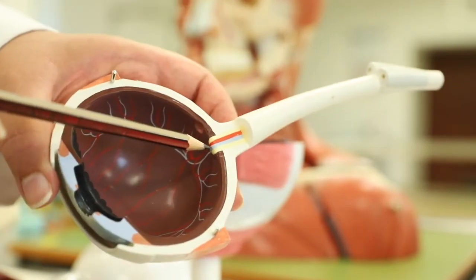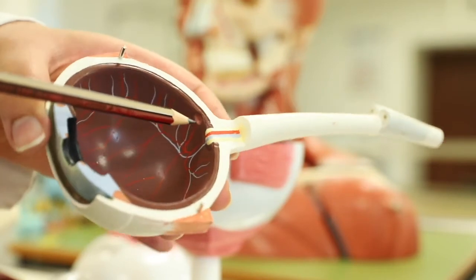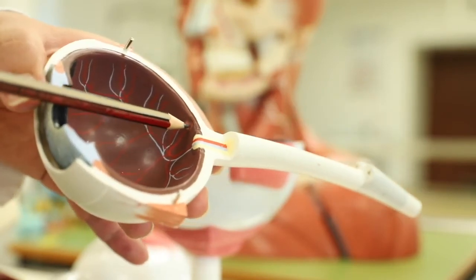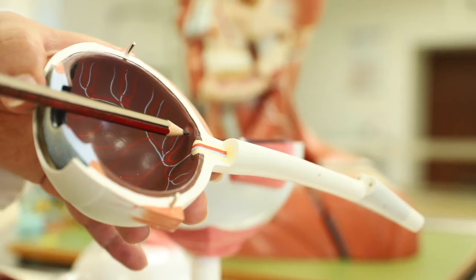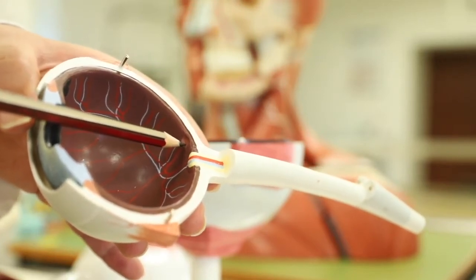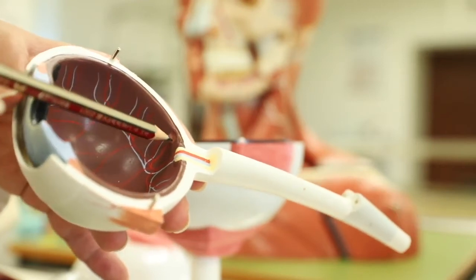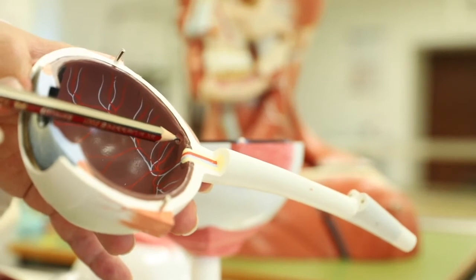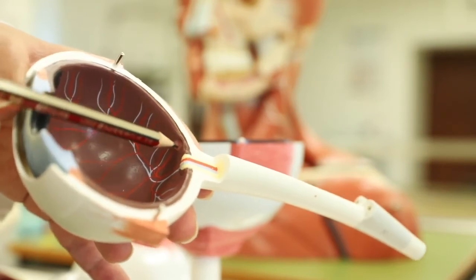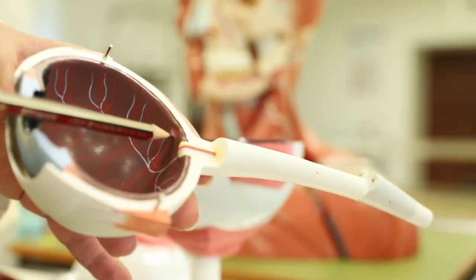This is the optic disc. Next to the optic disc, we have another round shape in the posterior wall of our eye, and we call it the macula lutea. The center of the macula lutea we call the fovea centralis. This part of our eye is responsible for sharp vision.